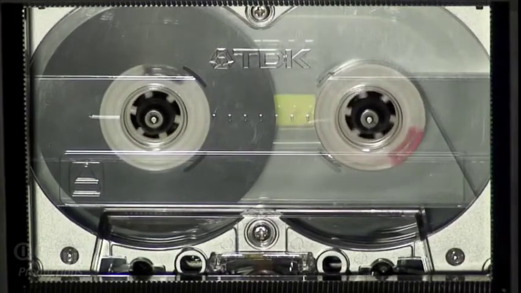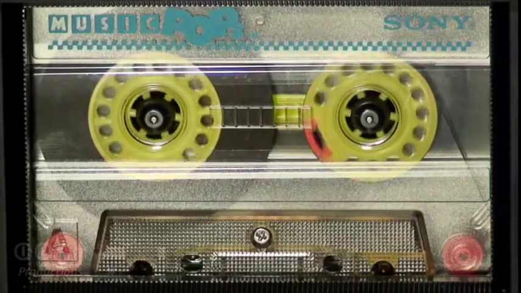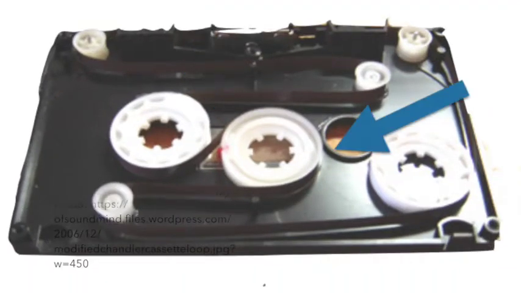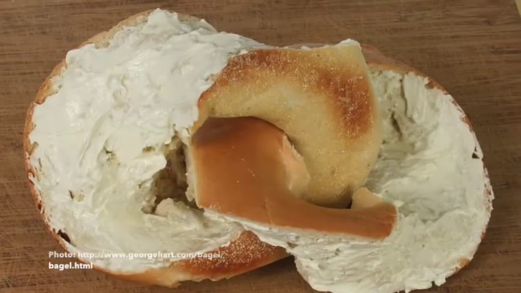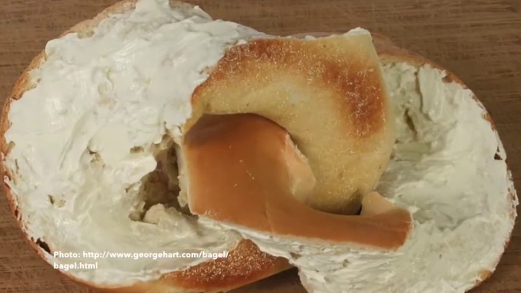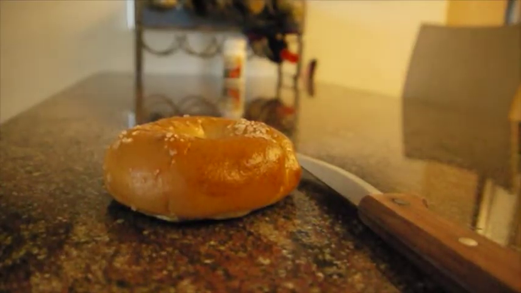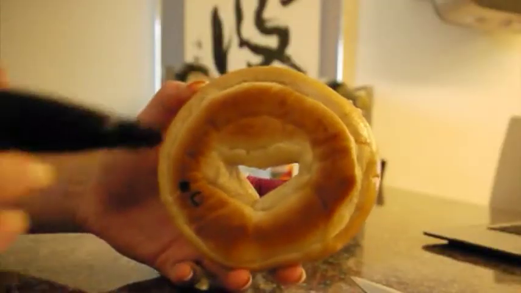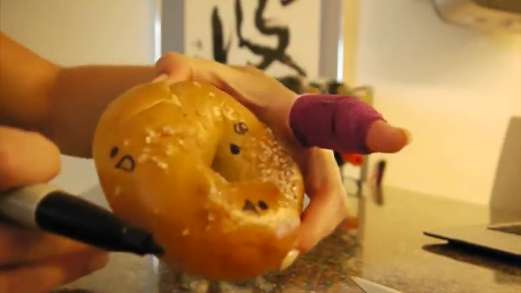As you can see, the cassette is looped with a twist similar to the Mobius strip. Because of this loop, the tape can be recorded and played over and over again. Just for fun, I'm going to make a Mobius strip out of a bagel. If you like cream cheese, you should cut your bagel like this because the cream cheeseable surface area of the bagel increases. The way I'm cutting the bagel will create a two-twist Mobius strip.